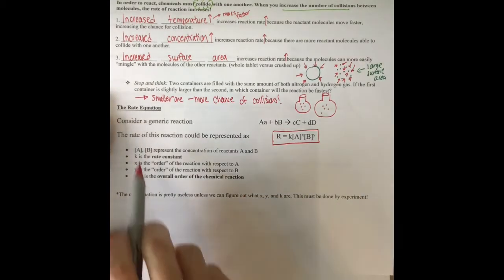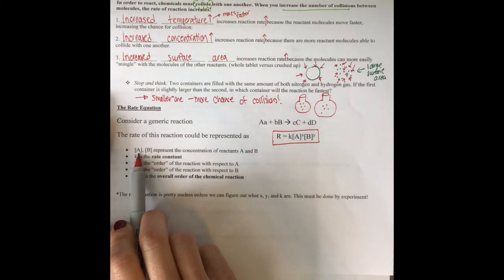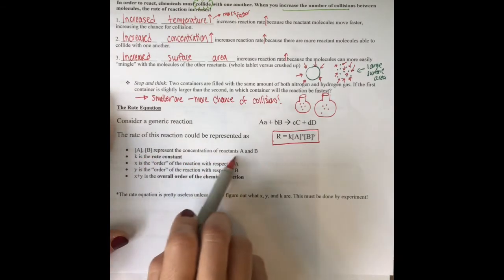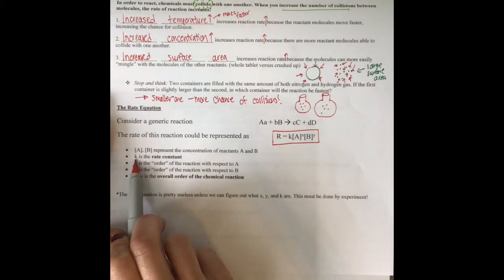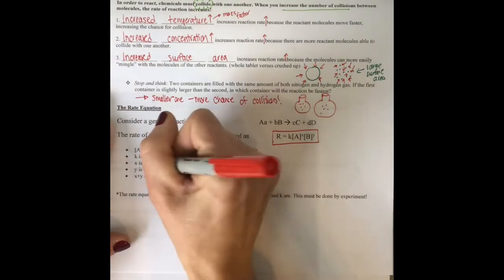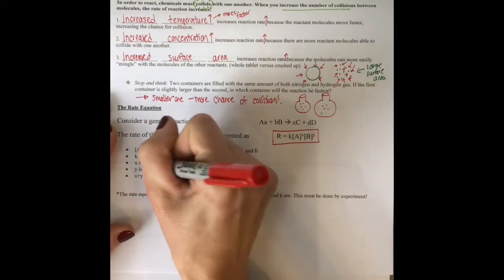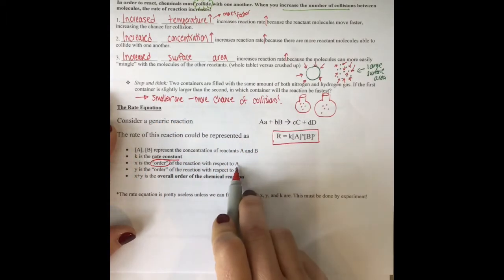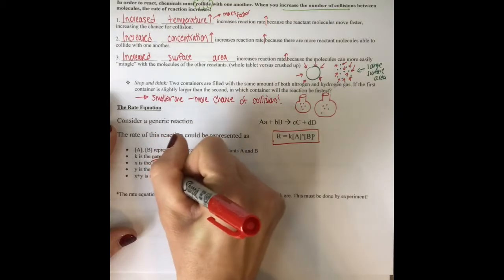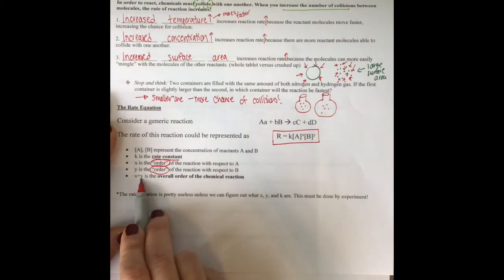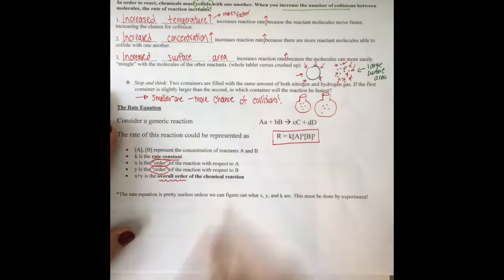So let's look down here and kind of define what some of these new things are in the equation. Okay, like we said, little brackets around something represent concentration. So these are just the concentrations of A and B. k, little k, is the rate constant. Okay, and remember, constant is something that does not change. x is the order of reactant A, and y is the order of reactant B. Okay? And adding x and y together gives you the overall order of the whole reaction.